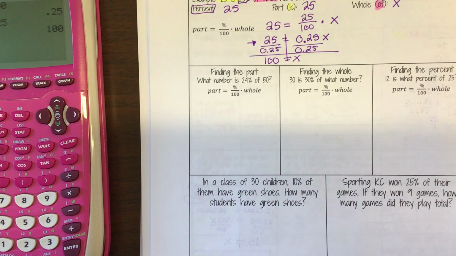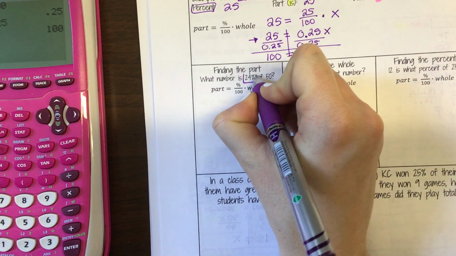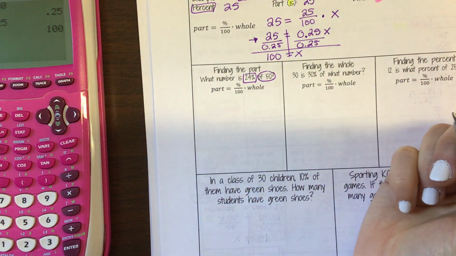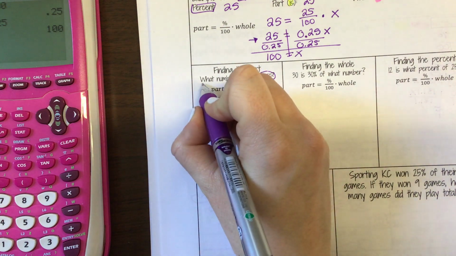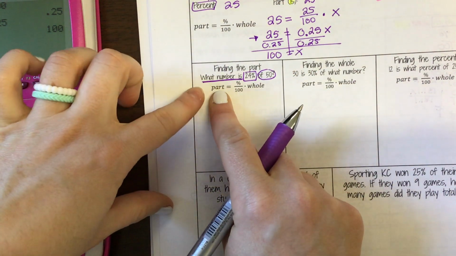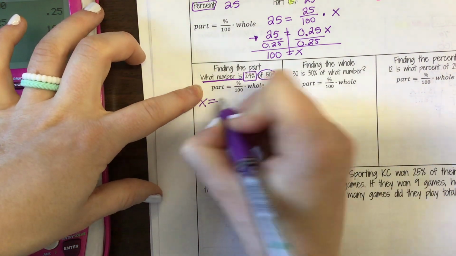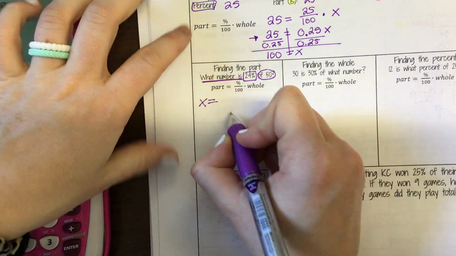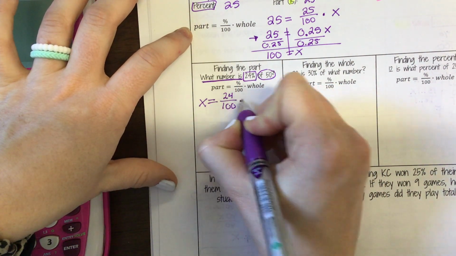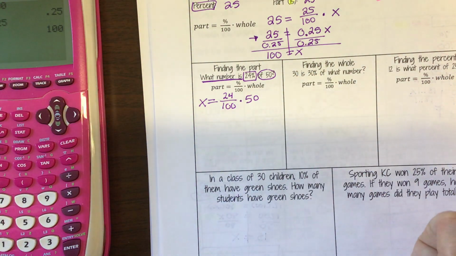What number is 24% of 50? So here's my percent, of 50 is my whole. And then what is? So my part is, we don't know, so we're going to say x equals my percent, 24, over 100 times 50, the whole.